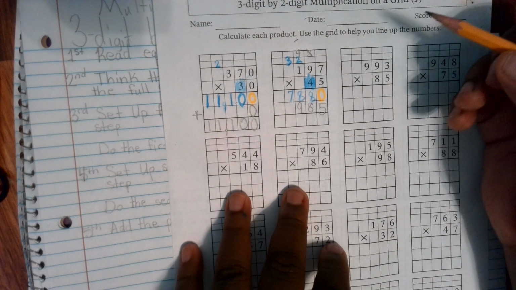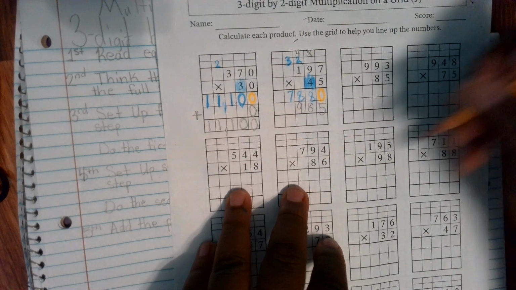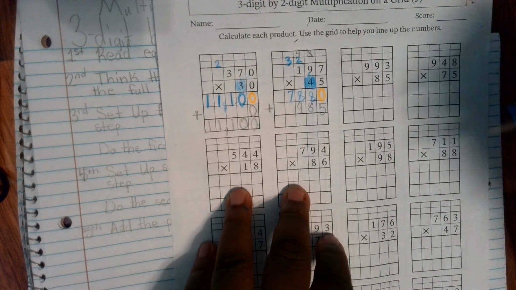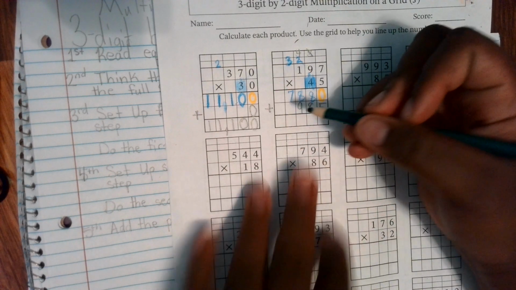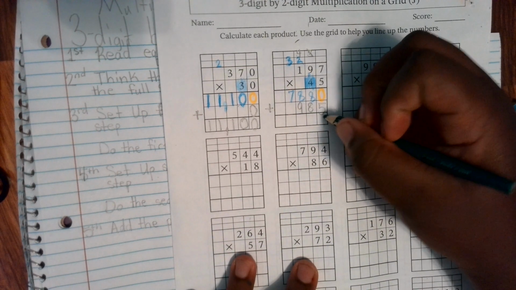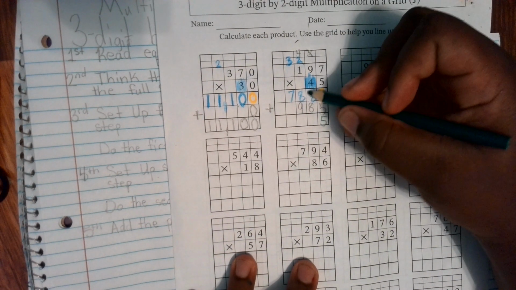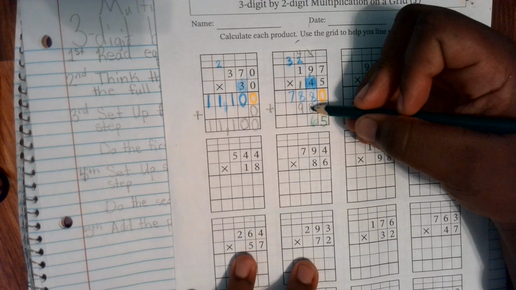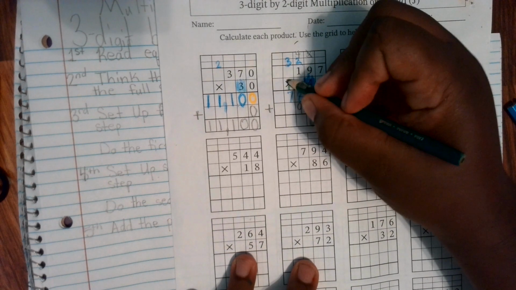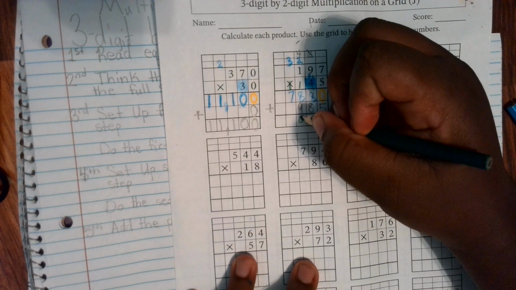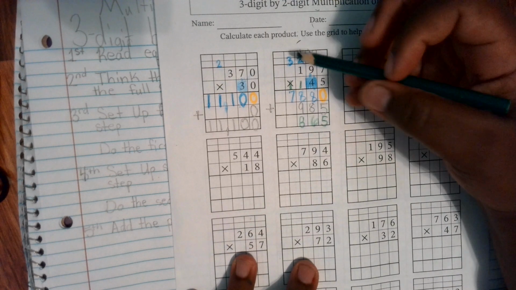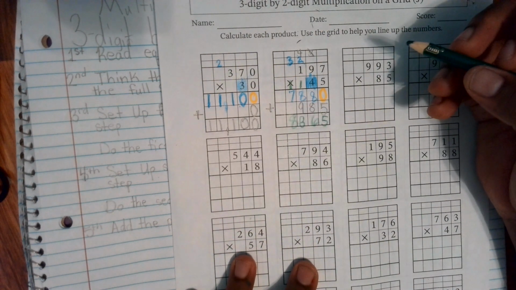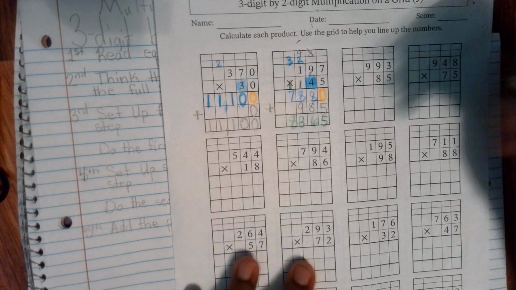So I have 7,880 plus 985. I need to add these two products together. And I will get 5 here. 8 plus 8 is 16. 18. And that's going to be 8. So 8,865.